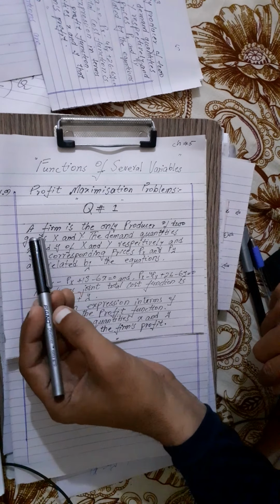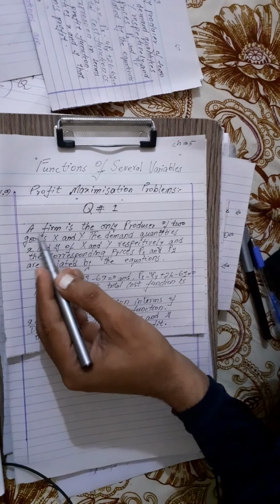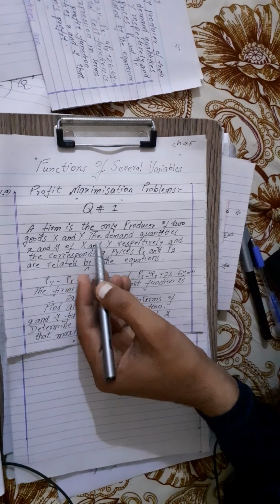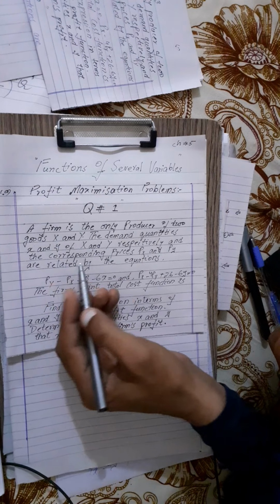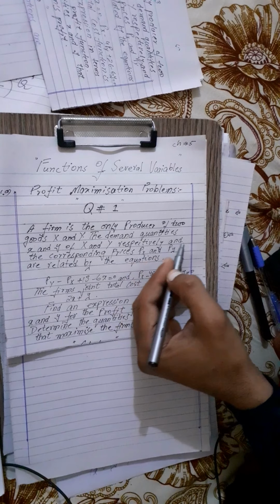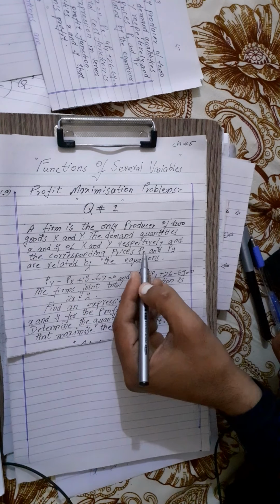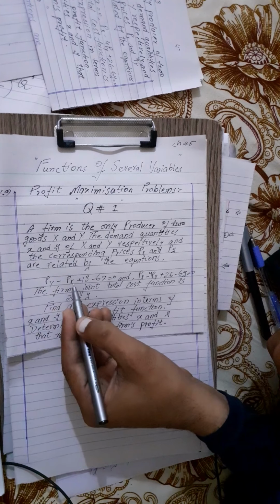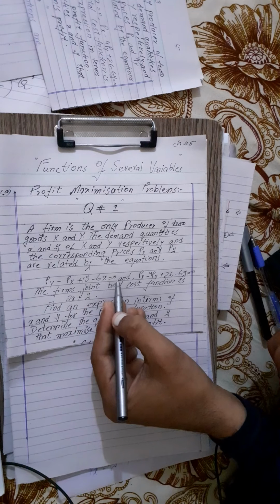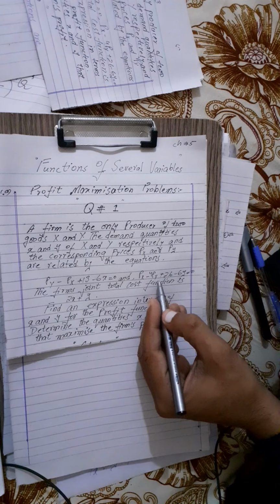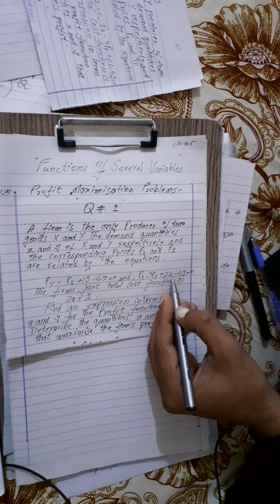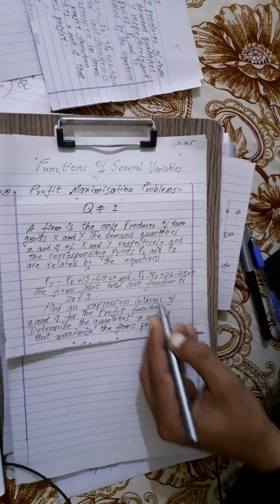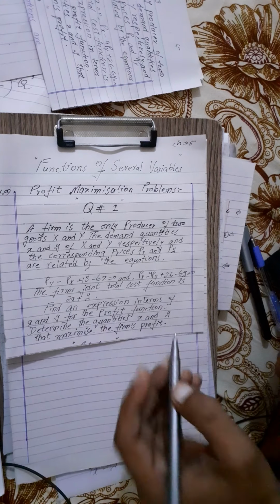The question says, a firm is the only producer of two goods X and Y. The demand quantities x and y of X and Y respectively and the corresponding prices Px and Py are related by the equations Py minus Px plus 13 minus 6x equal to 0 and Px minus 4Py plus 26 minus 6y equal to 0. The firm's joint total cost function is 2x plus y.